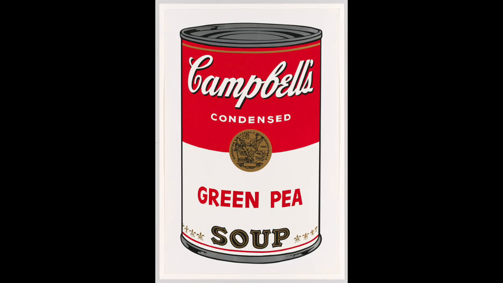And of course, the pinnacle in the storyline, the Andy Warhol Campbell's Soup Can, which he began in 1962 with a series of 32 different silkscreens, creating the Green Pea in 1968.